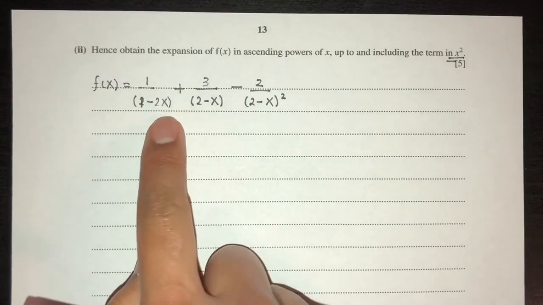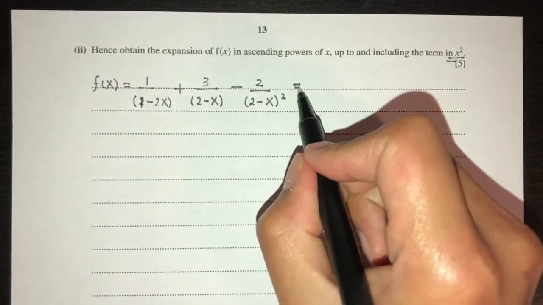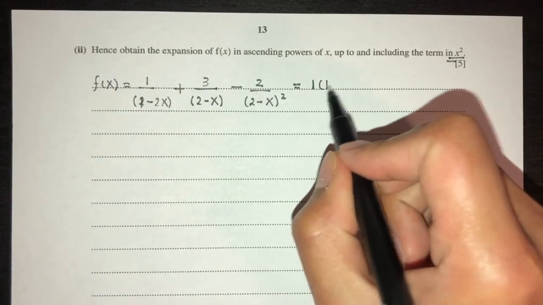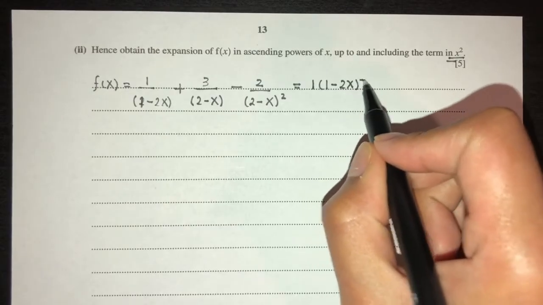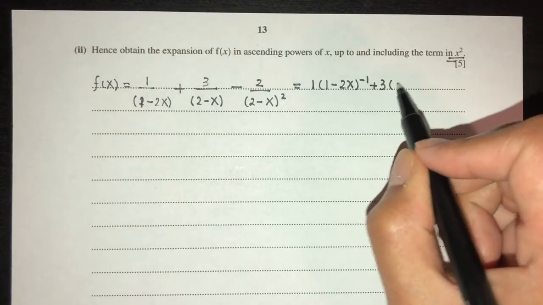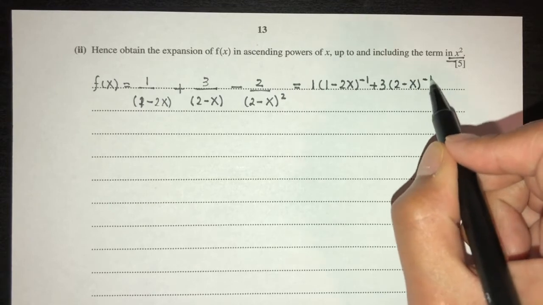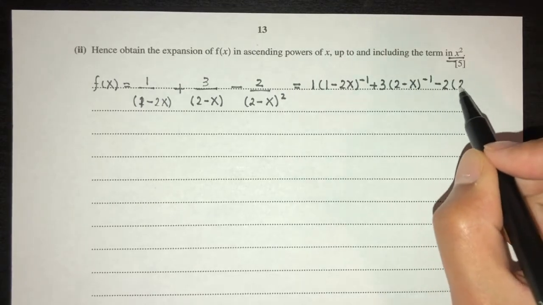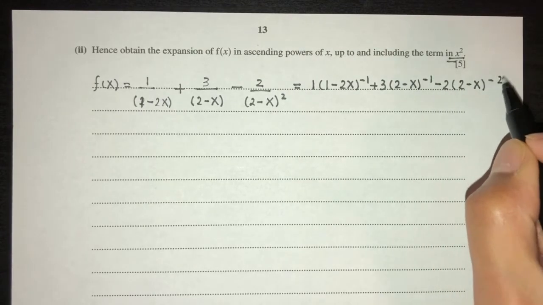Now we can rewrite this as 1 times (1 minus 2x) to the power minus 1, plus 3 times (2 minus x) to the power minus 1, minus 2 times (2 minus x) to the power minus 2.